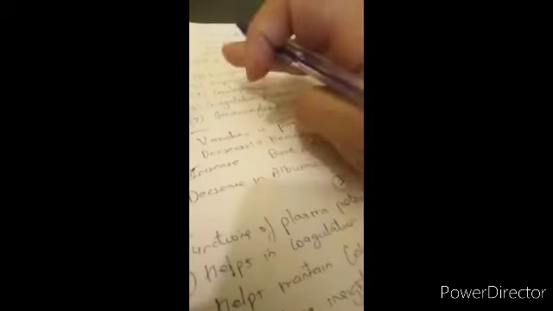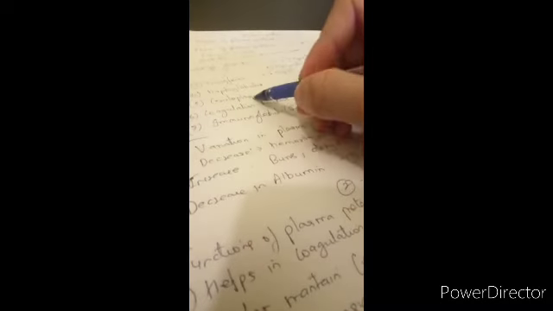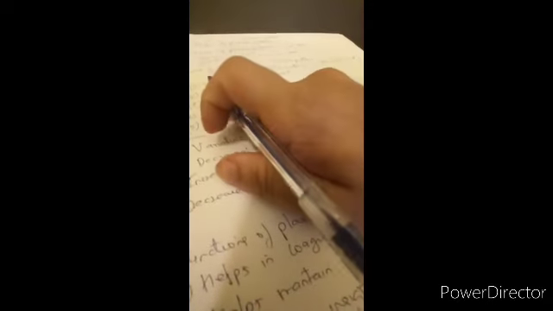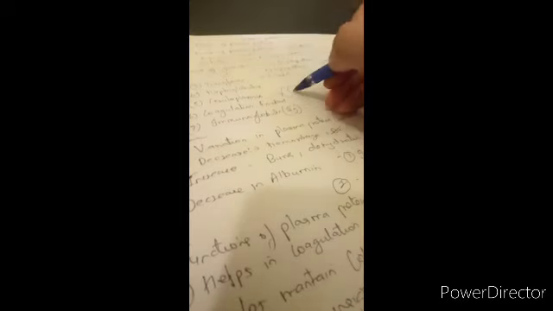When ceruloplasmin is not there, copper gets deposited in the brain and liver. When bound to ceruloplasmin, copper is not harmful, but when it is deficient, copper gets deposited in liver and brain, and it causes their destruction.